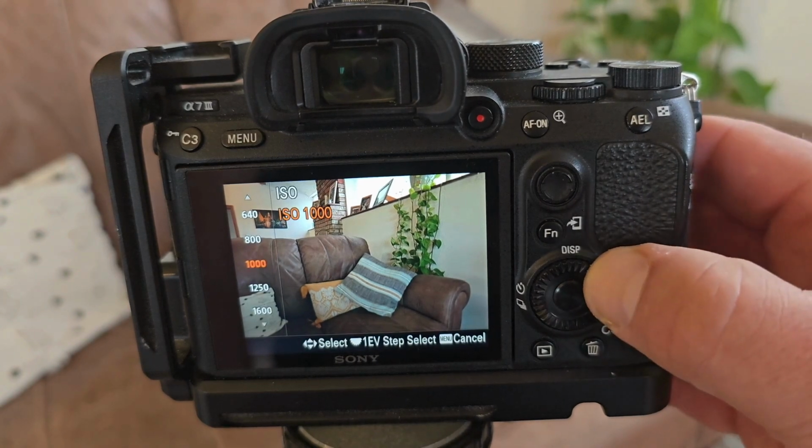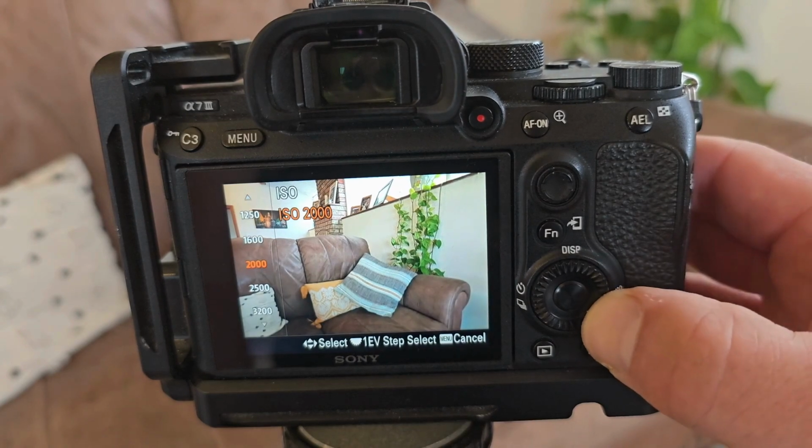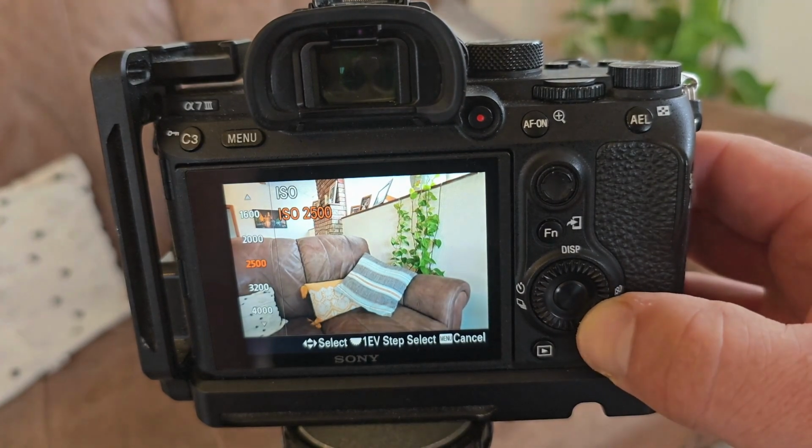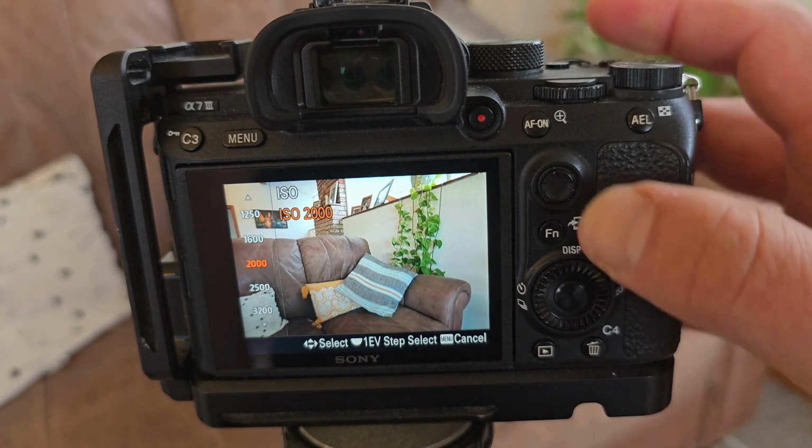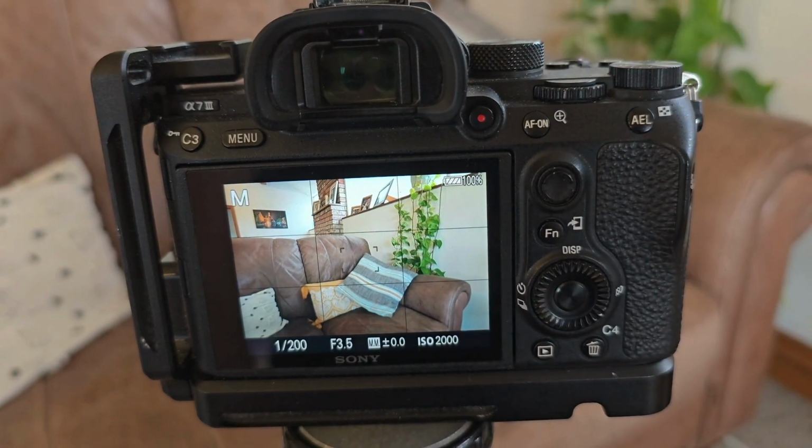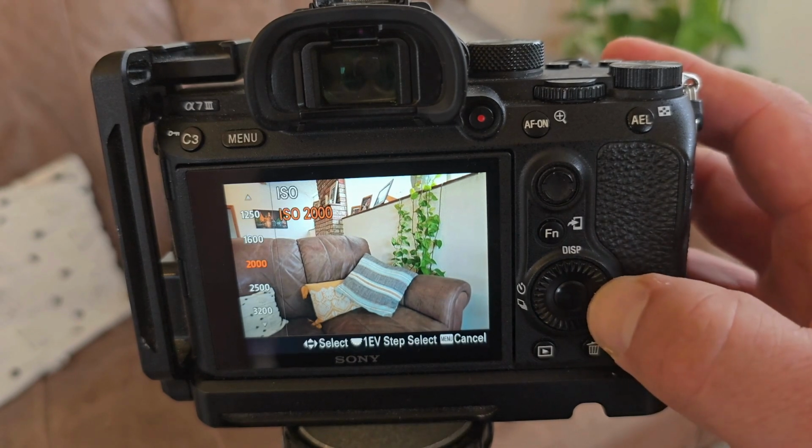So if you want it even brighter than that and you want to keep the same shutter speed, then you have to raise the ISO. So we're at 2000 ISO now. And there it is. The camera thinks it's perfect. But you may not think it's perfect. You might want it more ambient.